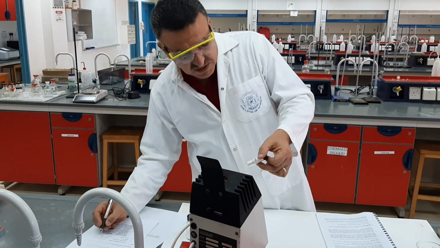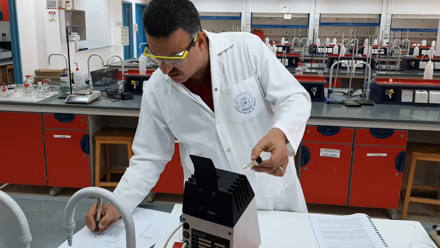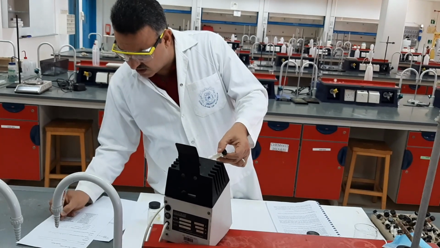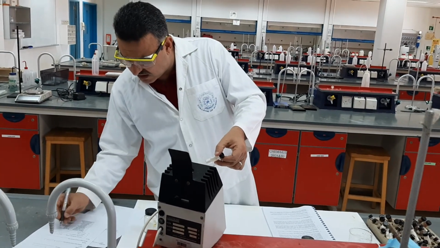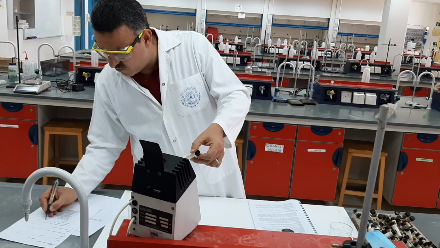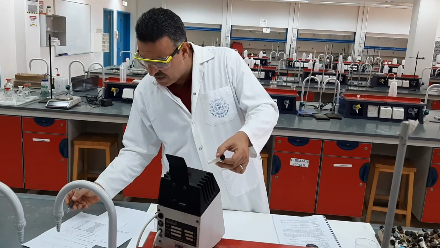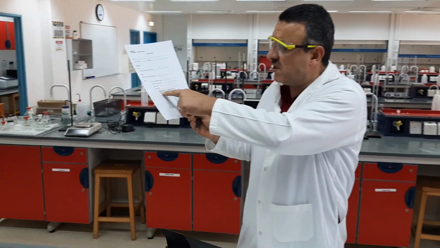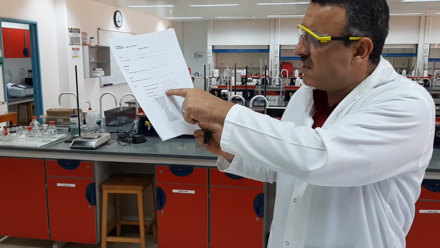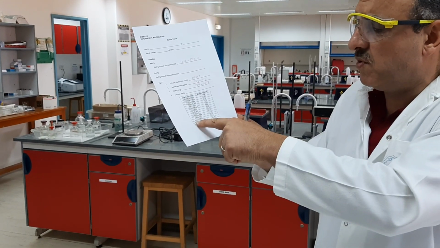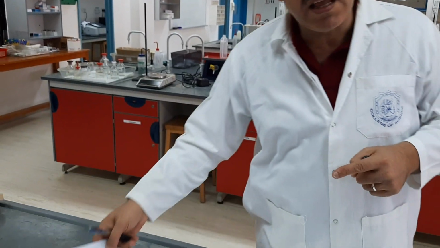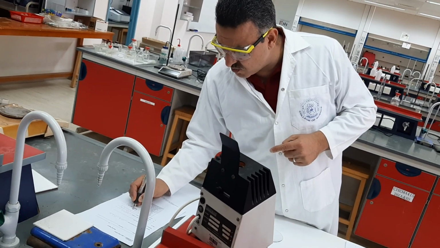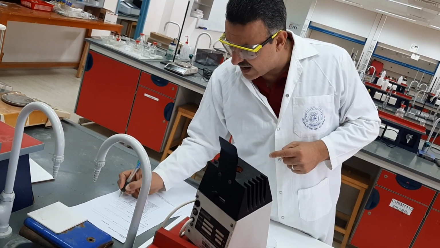I found the approximate melting point of this compound was, let's say, 142 to 146. Then when I repeat it, I found it to be 144 to 147. That means when I compare the melting point of the unknown to the known compounds, I will find that this is the closest melting range to this compound, which is 2-amino-benzoic acid. So I should conclude that my unknown compound is 2-amino-benzoic acid.